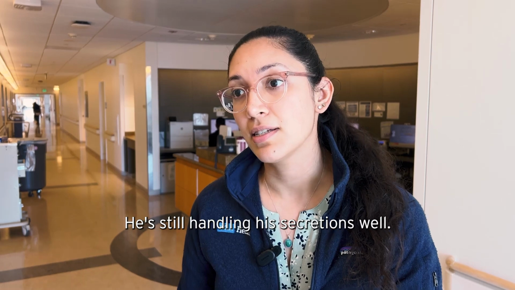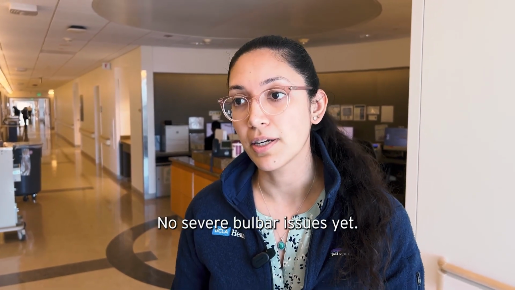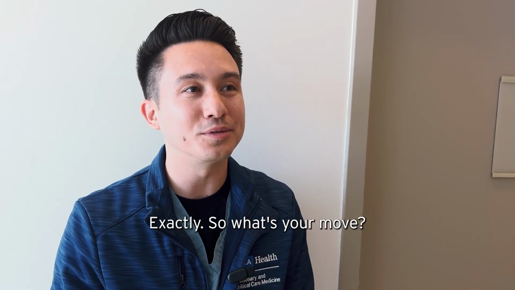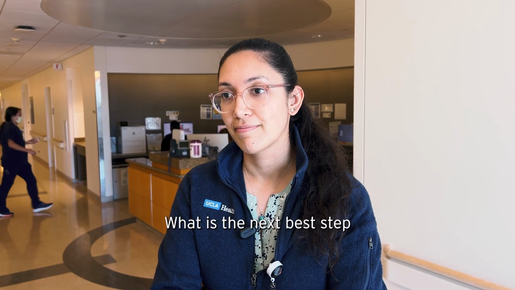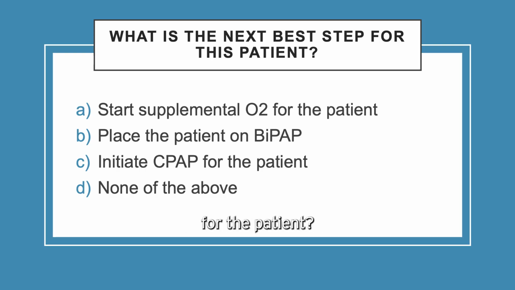He's still handling his secretions well. No severe bulbar issues yet. Exactly, so what's your move? What is the next best step for the patient?